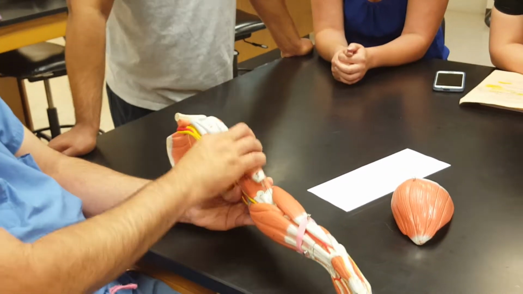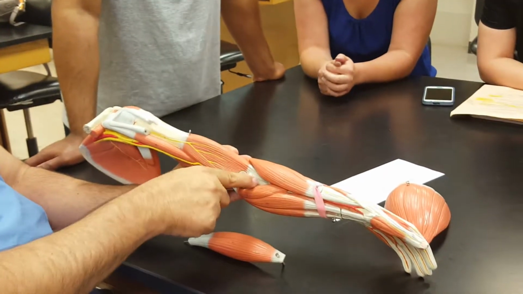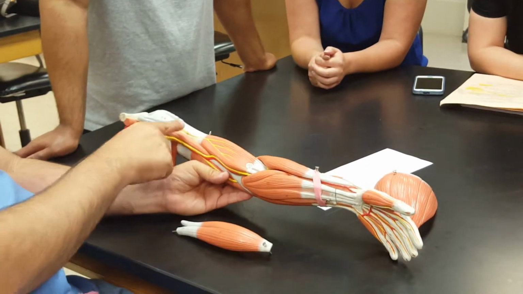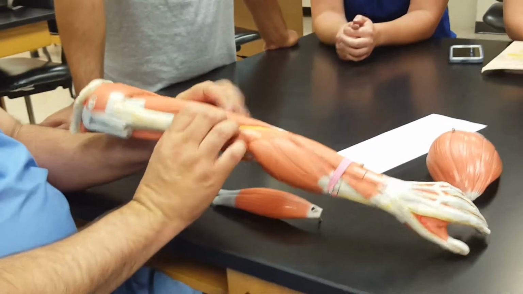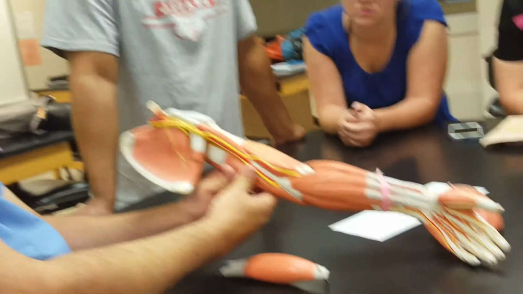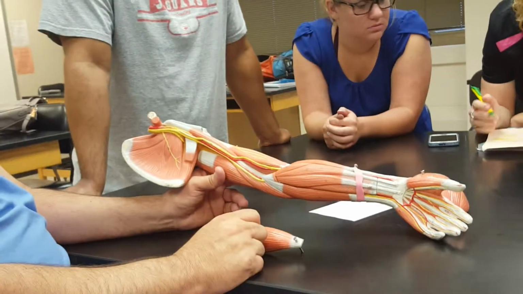So I take this off. That's going to insert into the radial tuberosity. Now here is the humerus. You can see back here, this big muscle is the triceps, but there's another muscle here. You do have to know the brachialis, don't you?